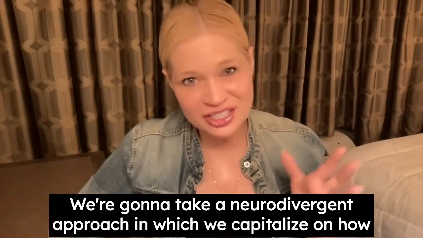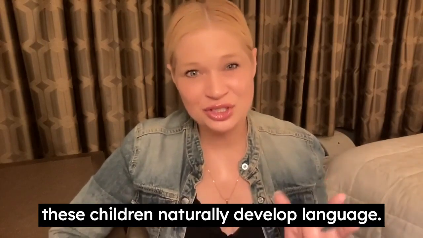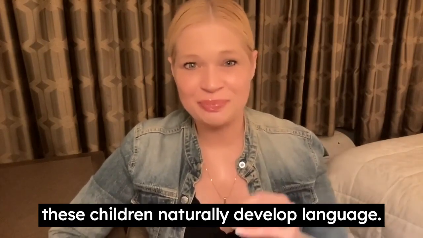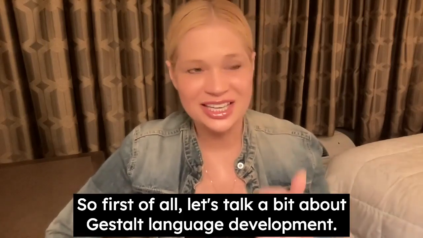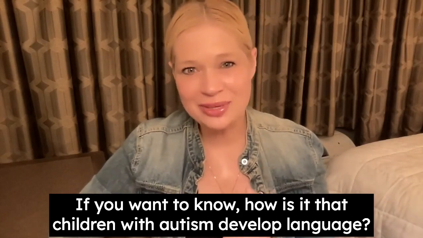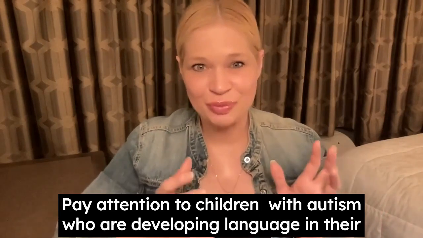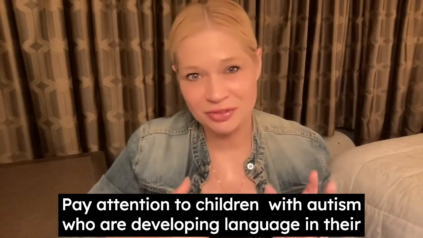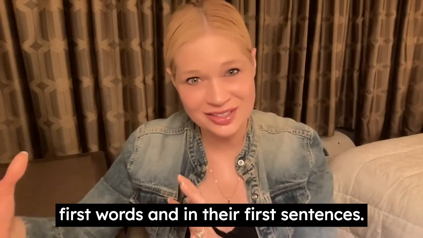We're going to take a neurodivergent approach in which we capitalize on how these children naturally develop language. So first of all, let's talk a bit about Gestalt language development. If you want to know how children with autism develop language, pay attention to children with autism who are developing language in their first words and in their first sentences.